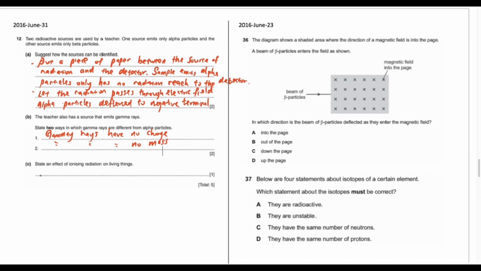Now, there's just one more, by the way. State an effect of ionizing radiations on living things. So ionizing radiation, that means alpha particles have a very strong ionizing power. So what is the effect? It may cause cell mutations. Okay. Cell mutation may happen, or maybe damage the cell. This is the easier word. If you don't want mutation, which is maybe difficult to understand, then you just write cell damage. Okay. Now let's see some multiple choice.